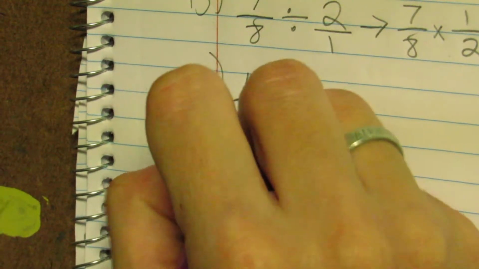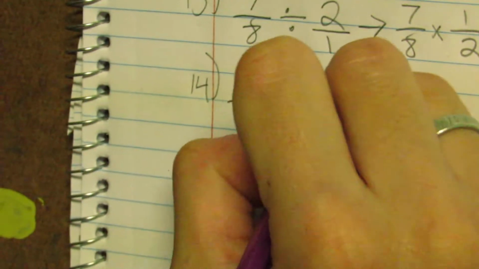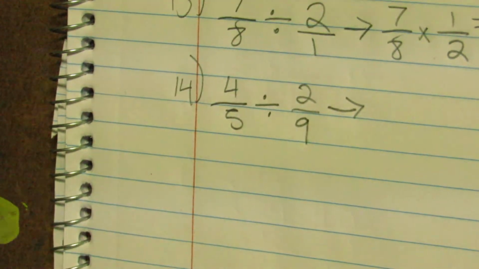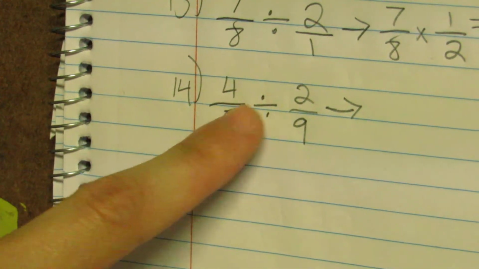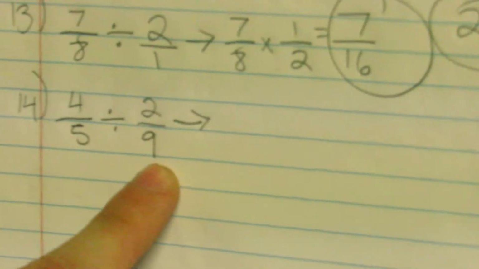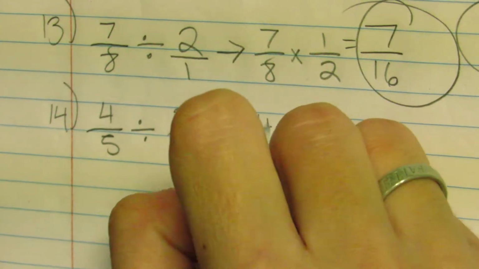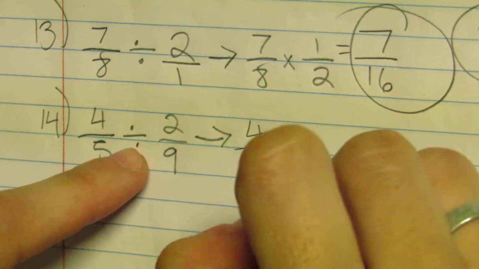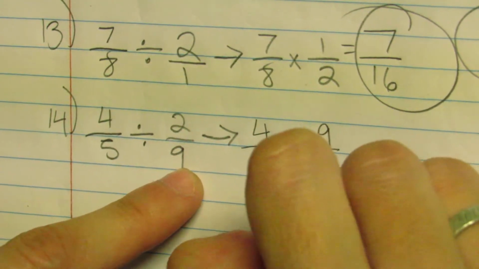So 4/5 divided by 2/9. I want to change this, okay? So 4 over 5, I'm going to keep this, I'm going to change this, and I'm going to flip that, okay? So 4/5 times, because multiplication is the opposite of division, 9 over 2.